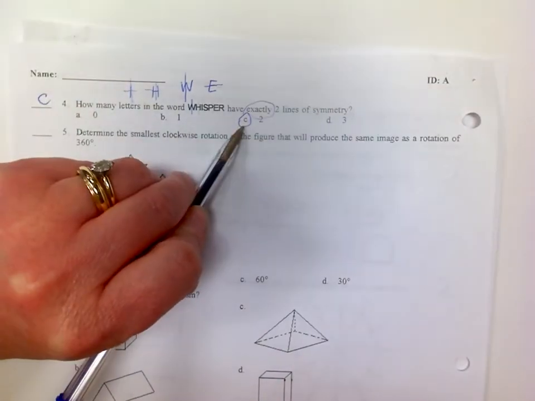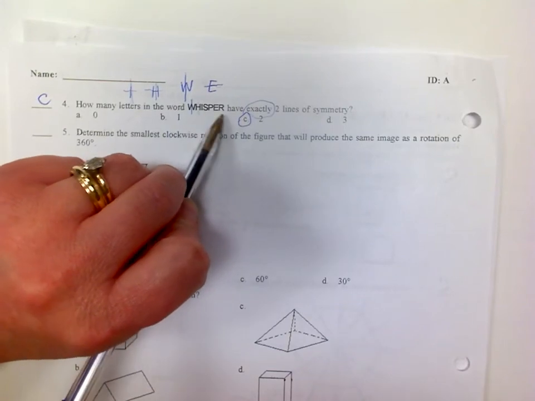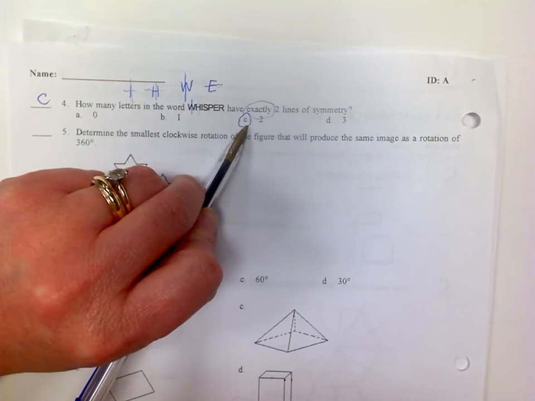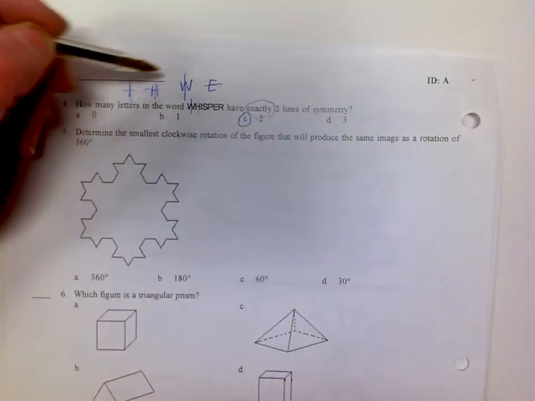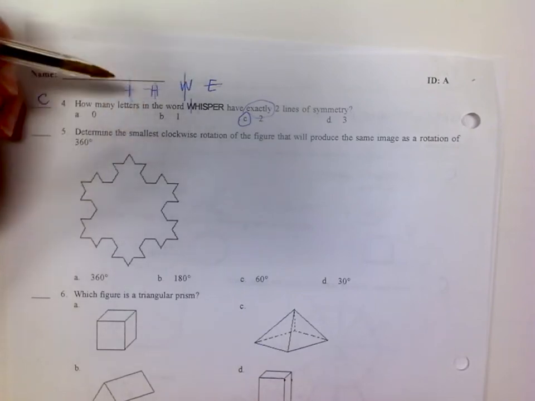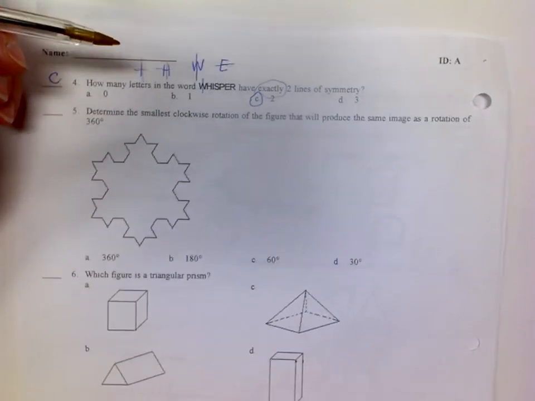So there are 2 letters. Well, let's talk about S, P, and R, they have none. So there are only 2 letters that have exactly 2 lines. Like I said, these 2 have only 1, so that's why the answer wasn't 4, although that wasn't a choice.